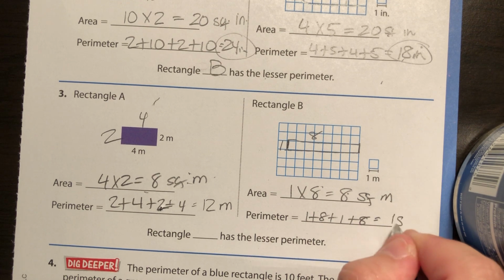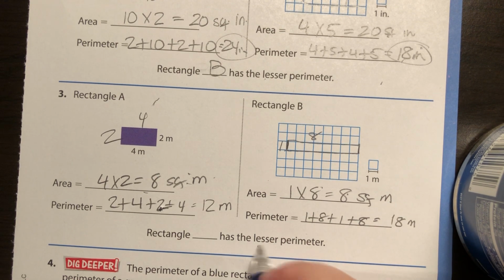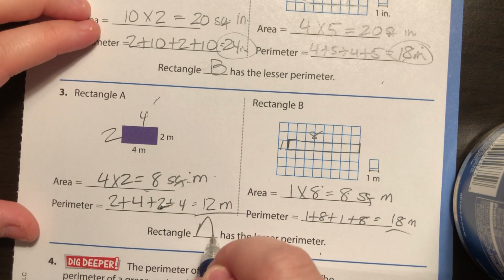That equals 18 meters. Which one has the lesser perimeter? 12 is less than 18, so rectangle A.